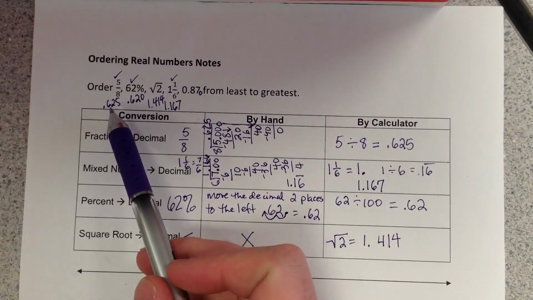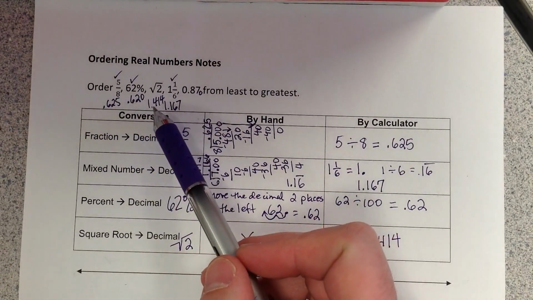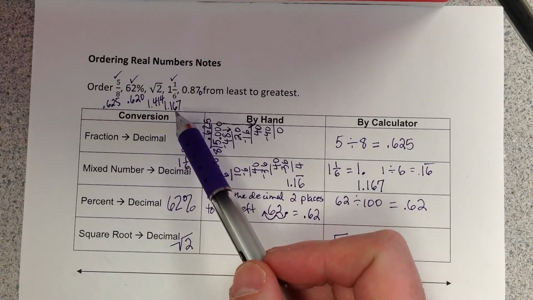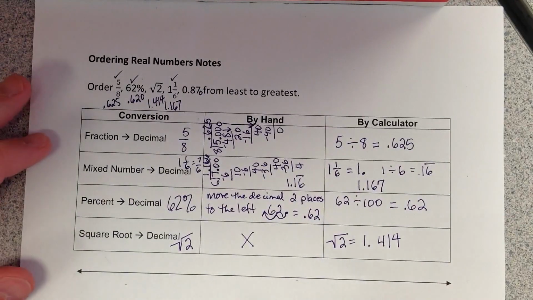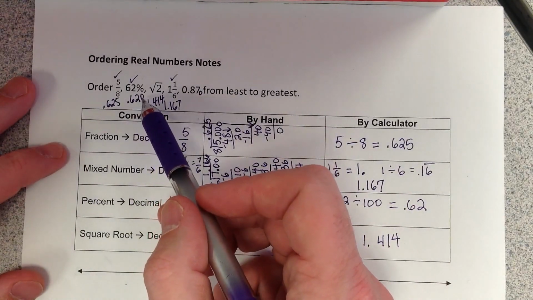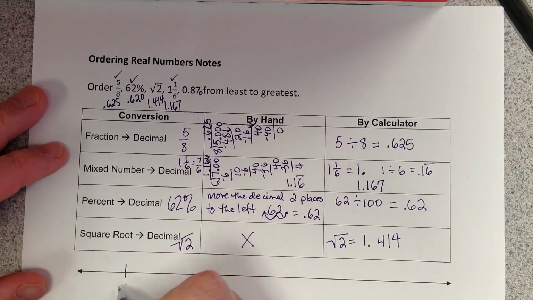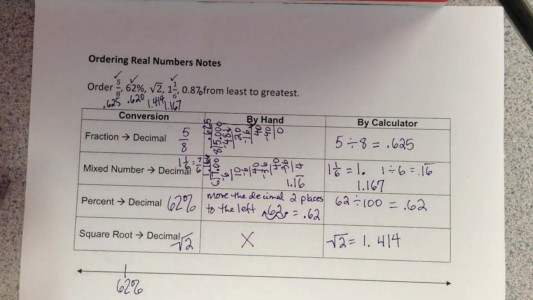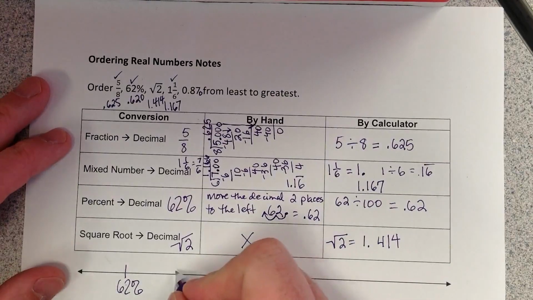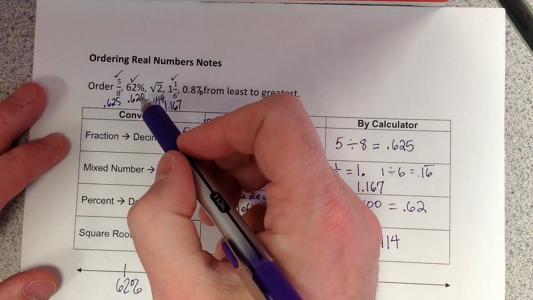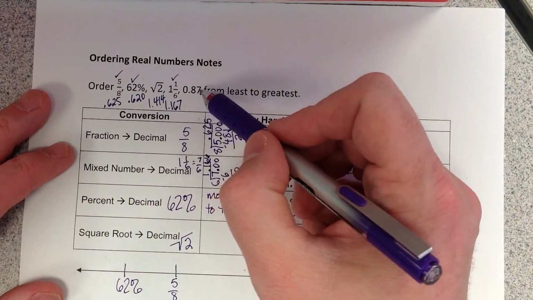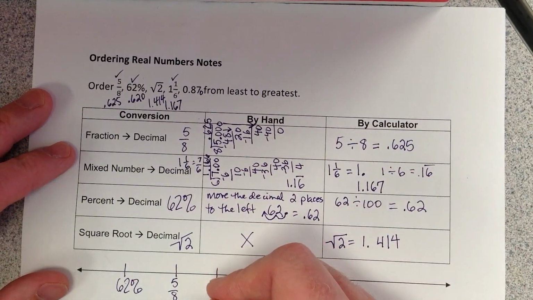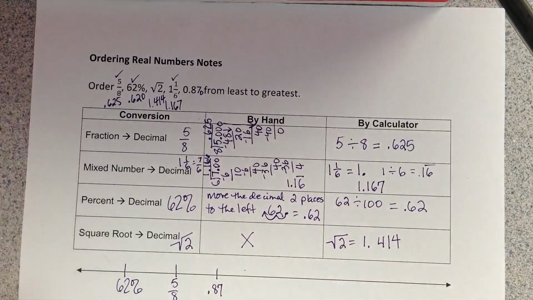So let's see. I've got 625, 620, 1.414, 1.167, and 0.870. So the smallest of all of those numbers is the 0.620. So that's going to be 62%. It's going to go first. What comes after that? You guessed it, 5/8. Because 0.620 and then 0.625. The next one is going to be 0.870. So that's going to be 0.87.